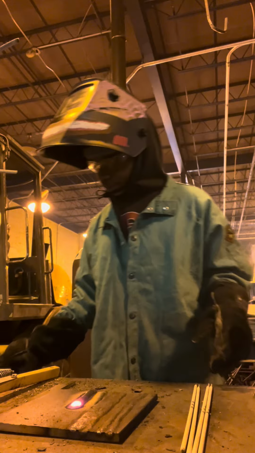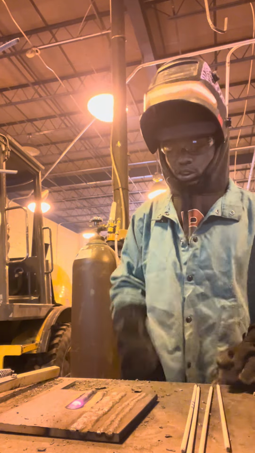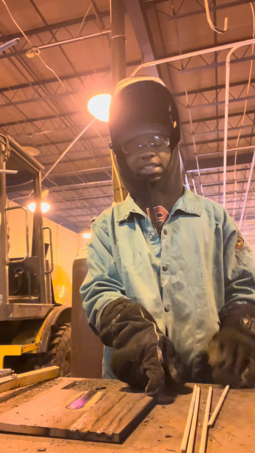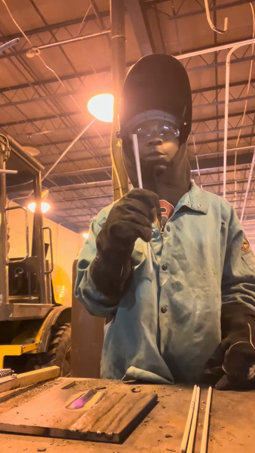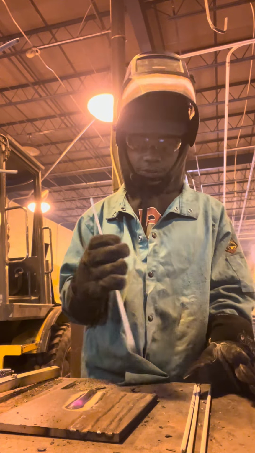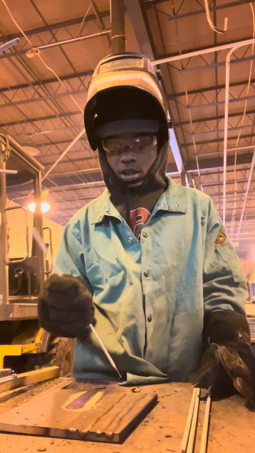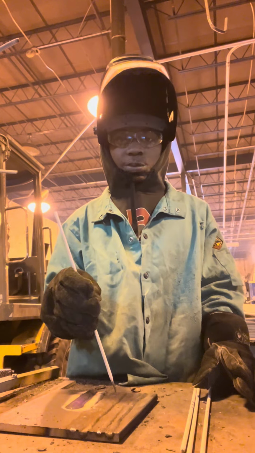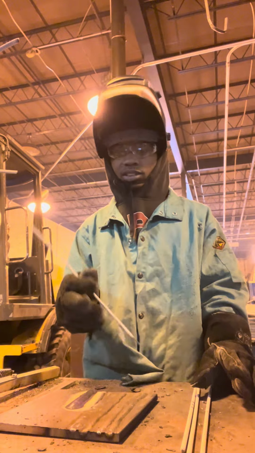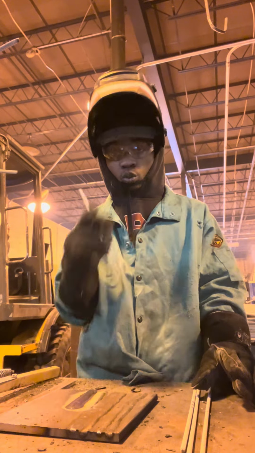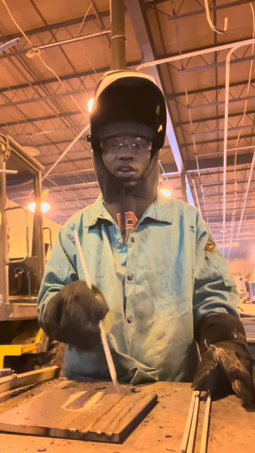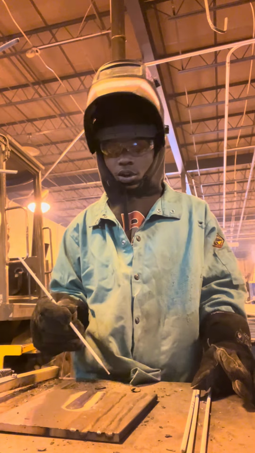Keep in mind, when I was using too fast of a travel speed, it only took me one rod to finish one whole bead, and that goes for both of them. When I was running too slow of a travel speed, it took me 3 rods to finish both beads.